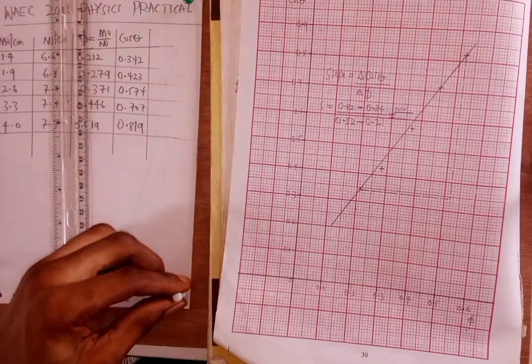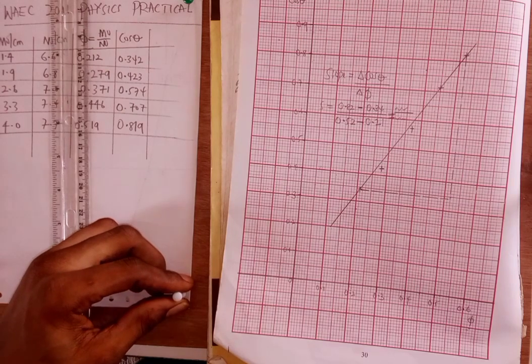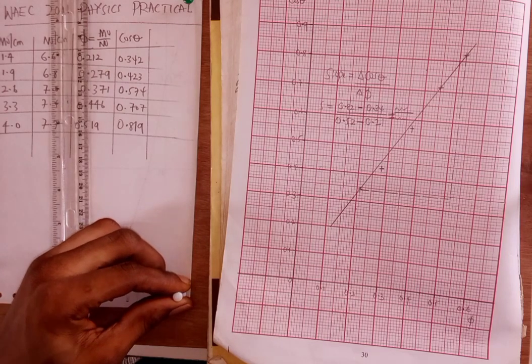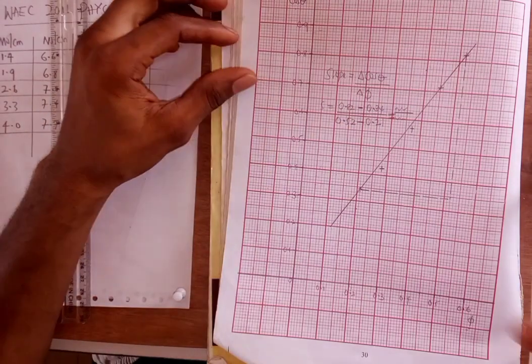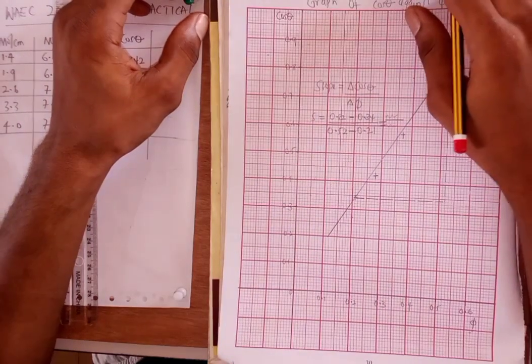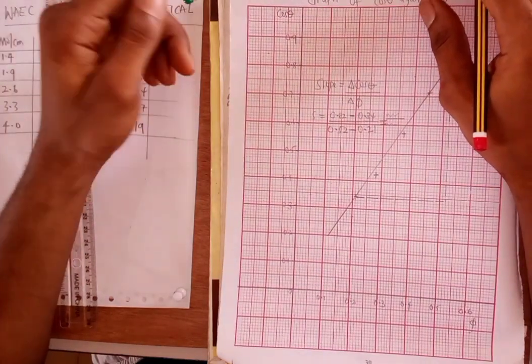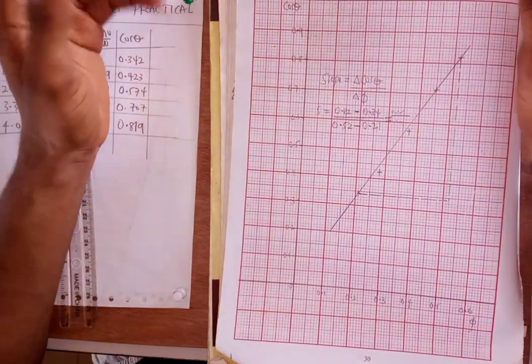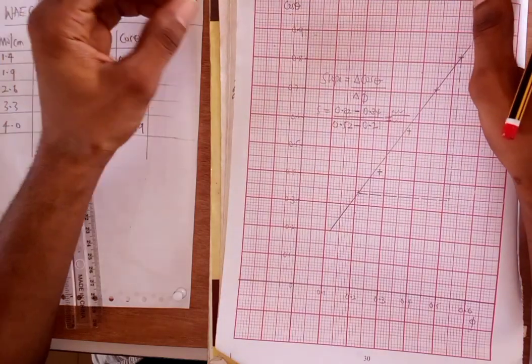They requested for two. And the next thing is that they said state Snell's law. What is Snell's law? Remember, when you were given the laws of refraction, the two conditions, it said that the incident ray, the refracted ray, and the normal all lie on the same plane. Okay, fine. That's the first one.